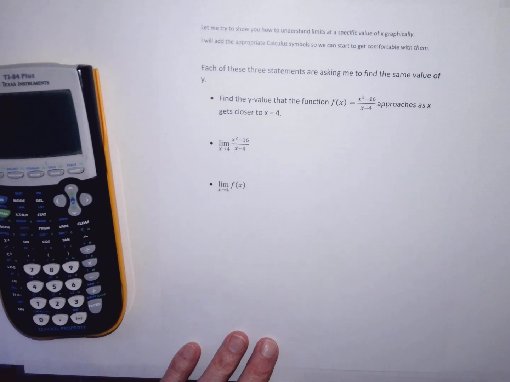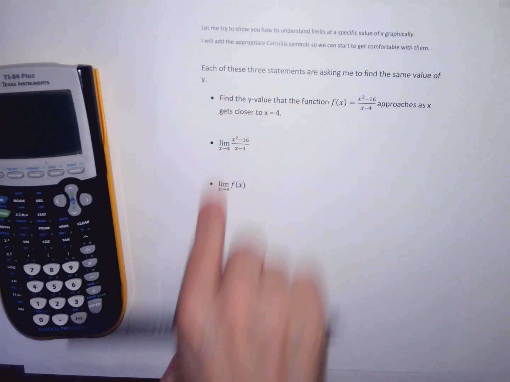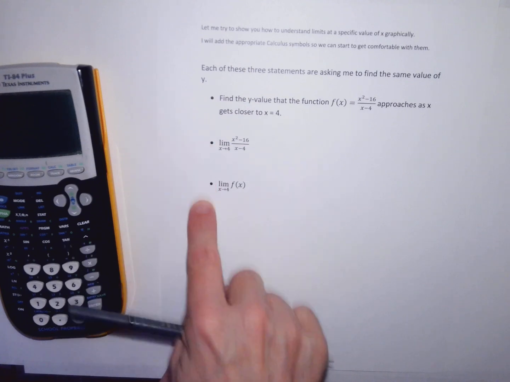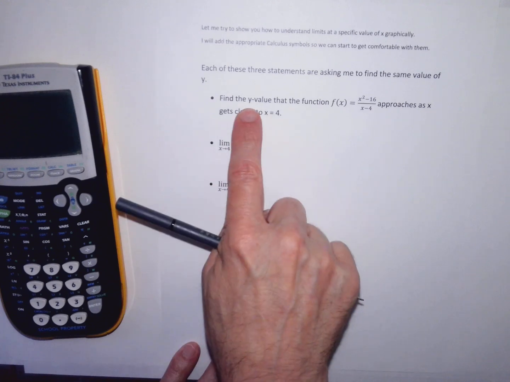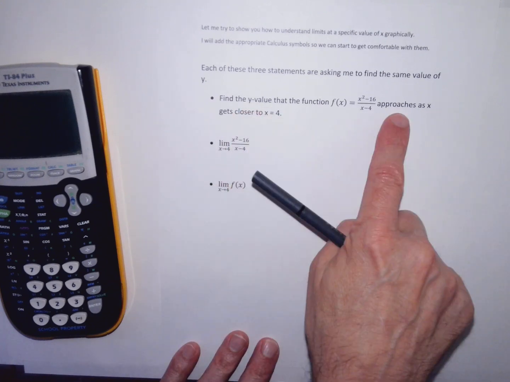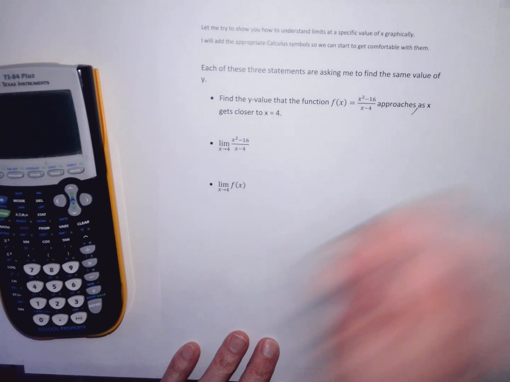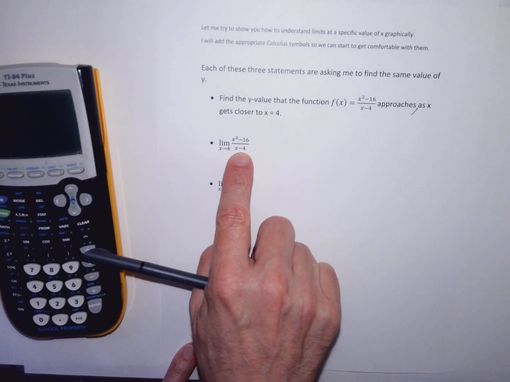But at really close values to 4, maybe those values are approaching some number, and if they are, that's what the limit is. These three questions are asking the same thing, and this is the new notation for this first chapter. So find the y value of the function as x... Find the y value that the function approaches, maybe, as x gets closer to 4. And this is a symbolic way to answer that question.